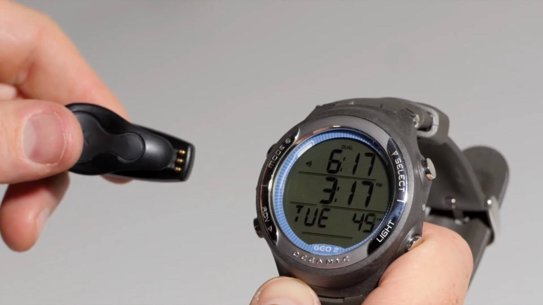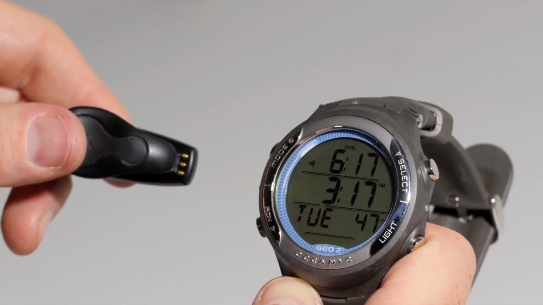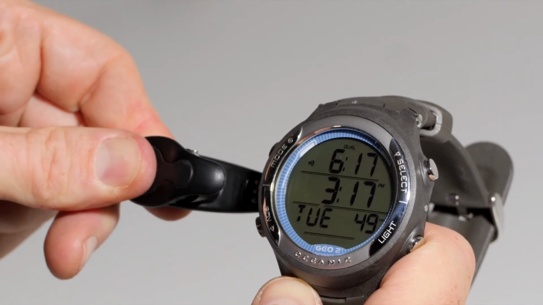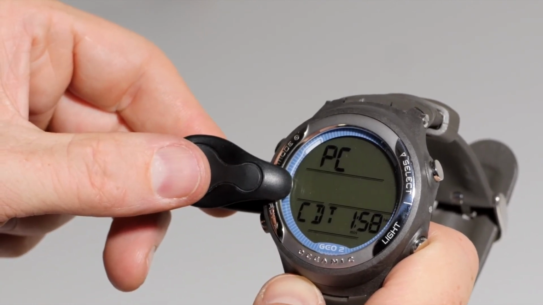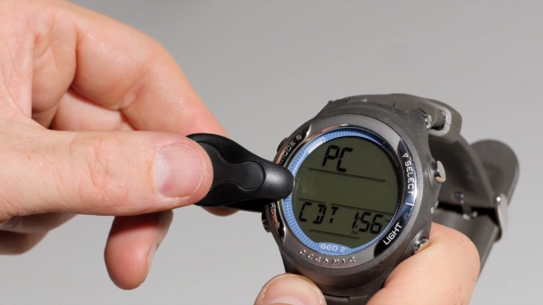To connect the interface cable to the Geo2, ensure the Geo2 is in watch mode and clip the cable off to the side of the unit. The computer will switch over to countdown timer mode and you'll have 2 minutes to initiate download.